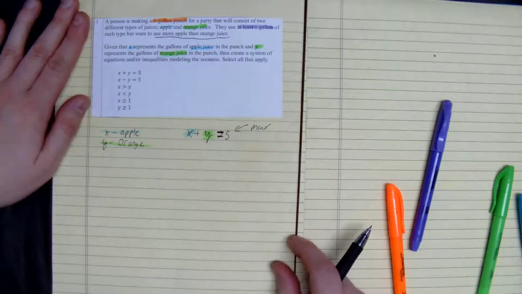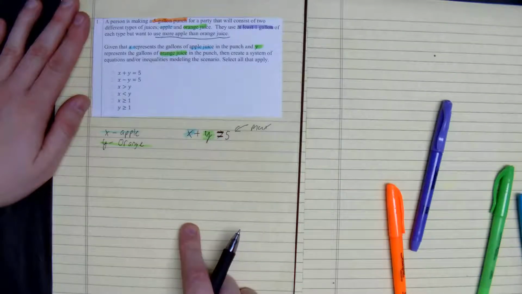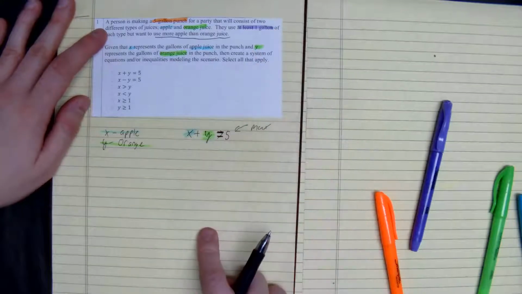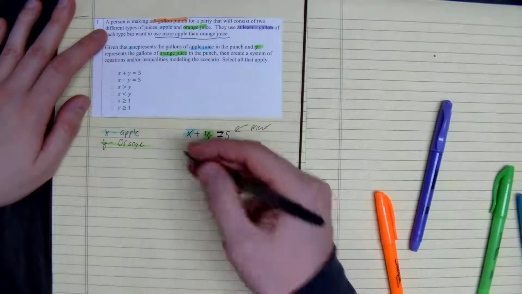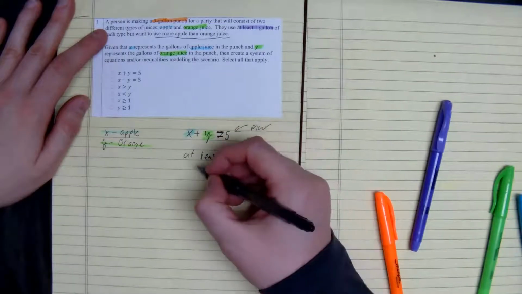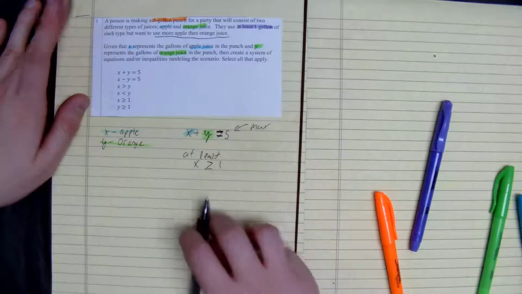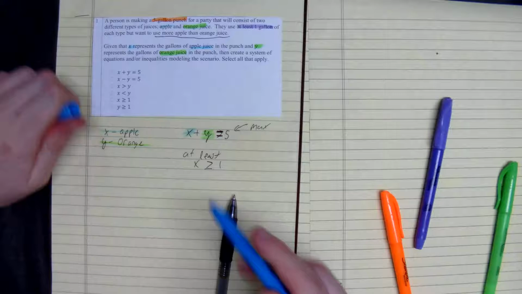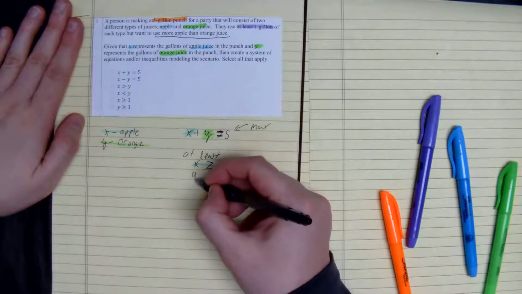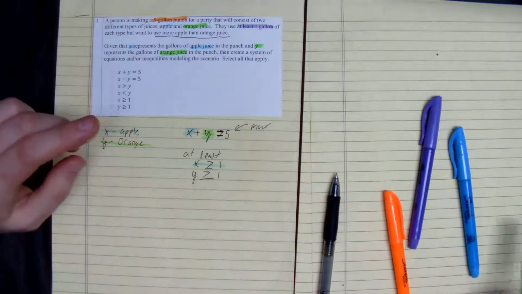Okay, let's take a look at the next part. So X plus Y equals 5. They want to use at least 1 of each type. At least means greater than or equal to. So at least would look like this. Apple is greater than or equal to 1. So our apple has to be greater than or equal to 1. And right here, our Y has to be also greater than or equal to 1, our orange.